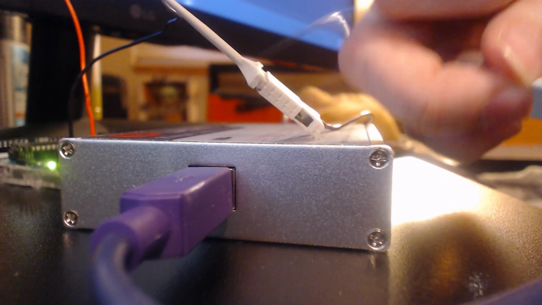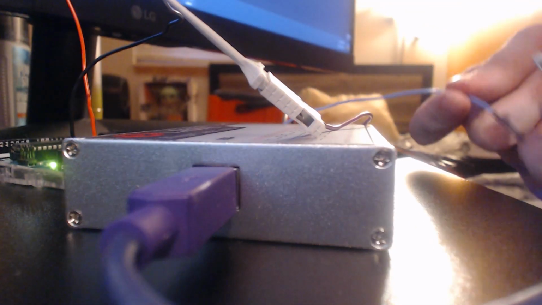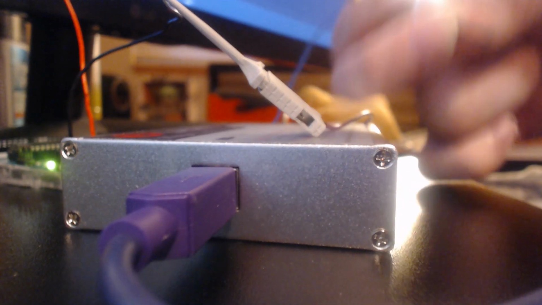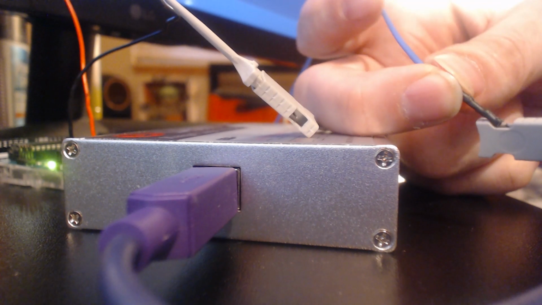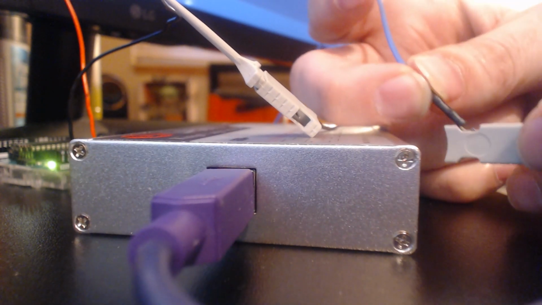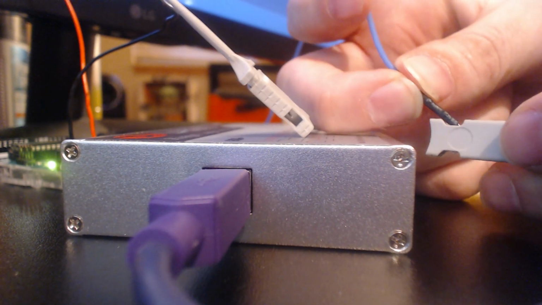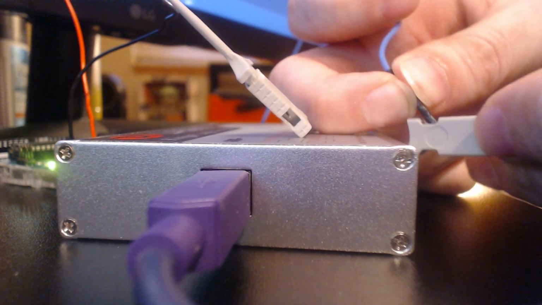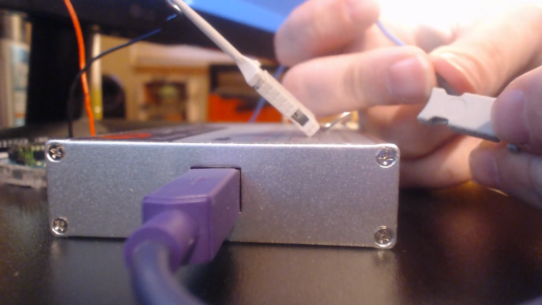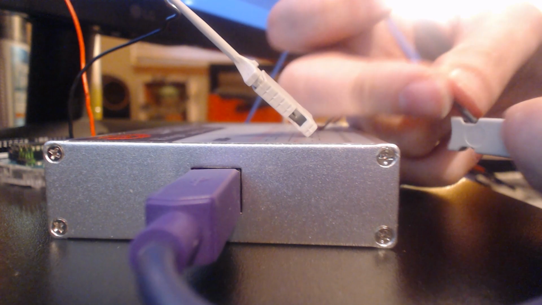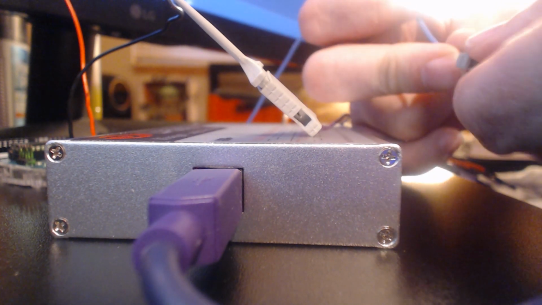I didn't really like this, to be honest with you. Although it works, and once they're on there, they tend to stay on there. But I find it a little tricky to get it on, because they go on in pretty simple ways, and it feels like it's on, but it's not quite secured.